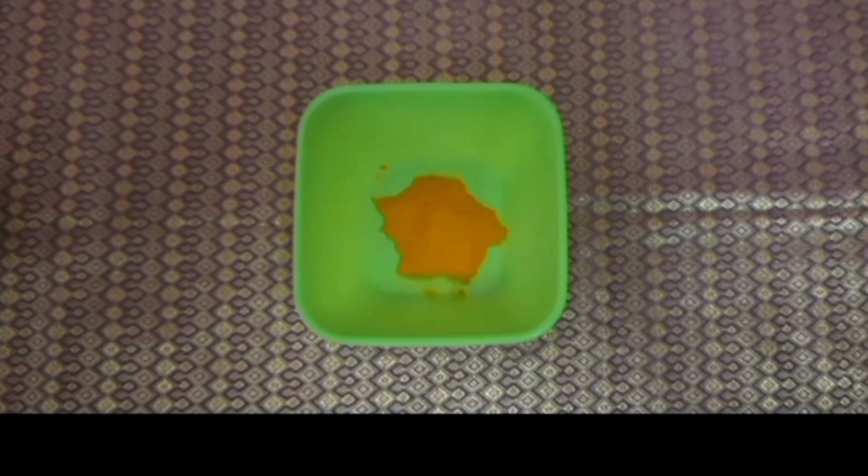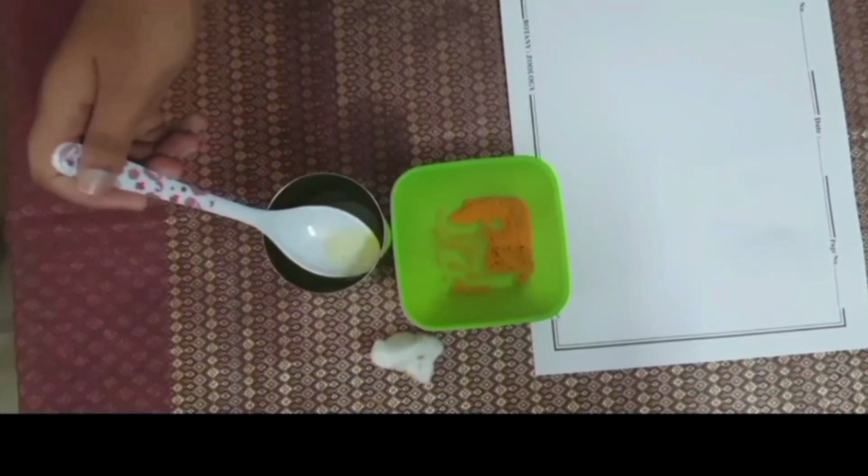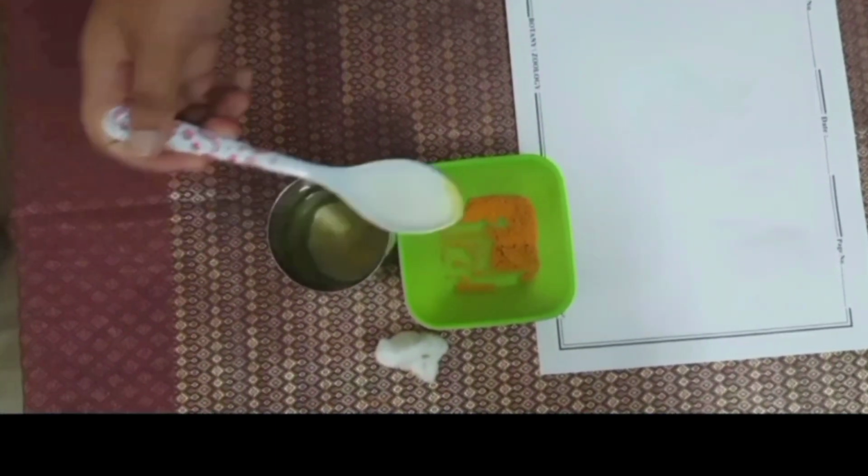Now, let us try to perform an activity using turmeric to differentiate between acids and bases. The materials required for this activity are turmeric powder, citric acid, detergent powder and water. Prepare turmeric paste by adding a few drops of water.